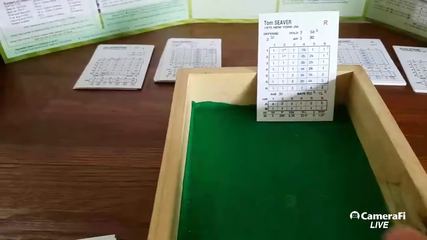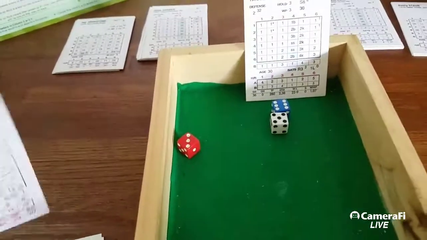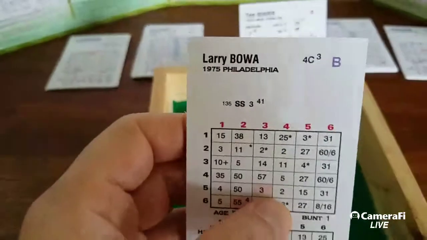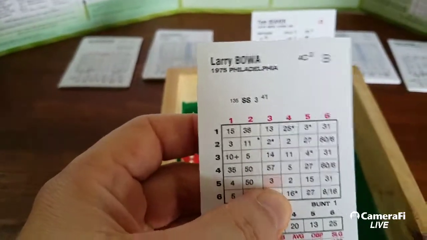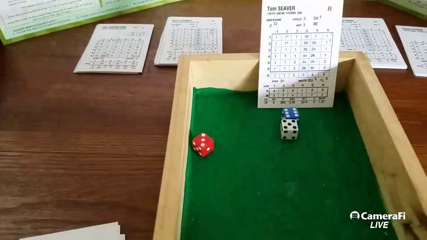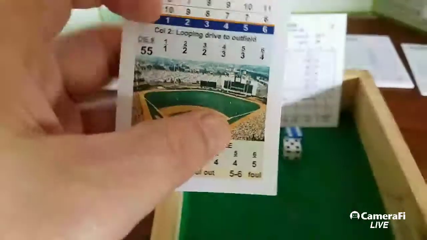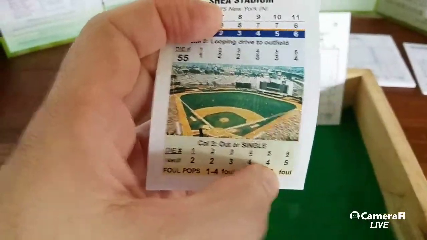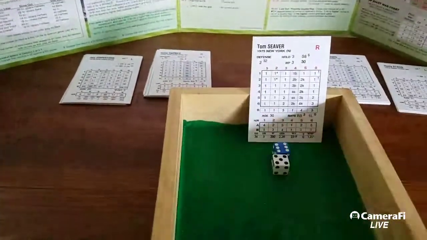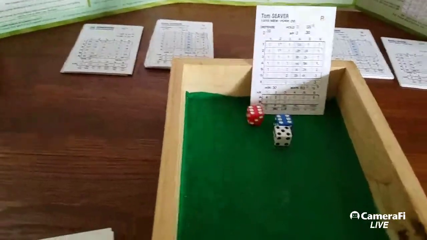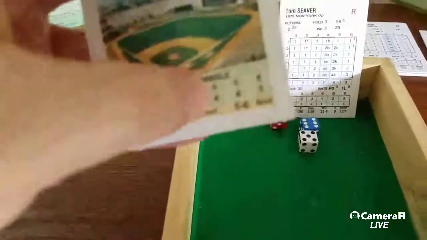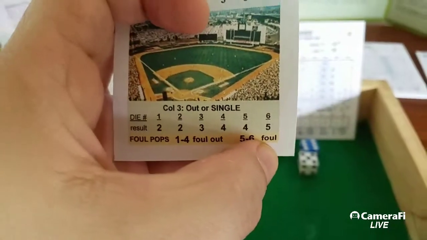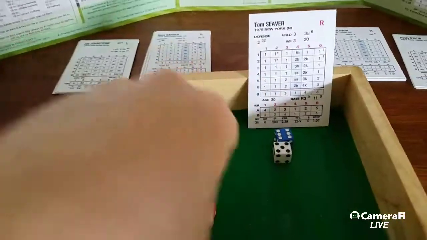Larry Boa. And that is a 3-5-6. 3-5, again, we're in the shaded area. Right now that number is a 3, but that can certainly change based on the Shea Stadium result of that column 3 out or single. So we're going to roll 1 die and see what happens. That's a 6, so it's going to change to a 5. It was a 3. It is now going to be a 5. And we'll take the rest of the at-bat.